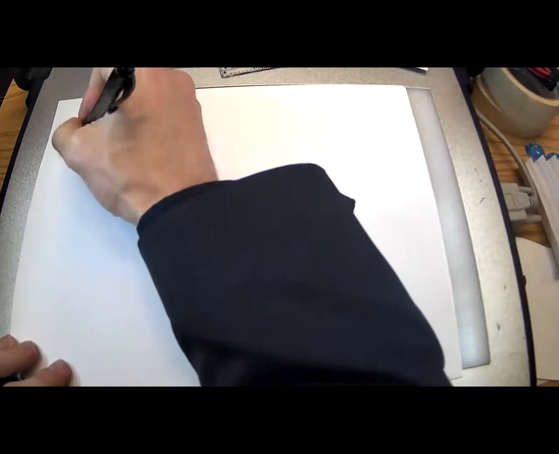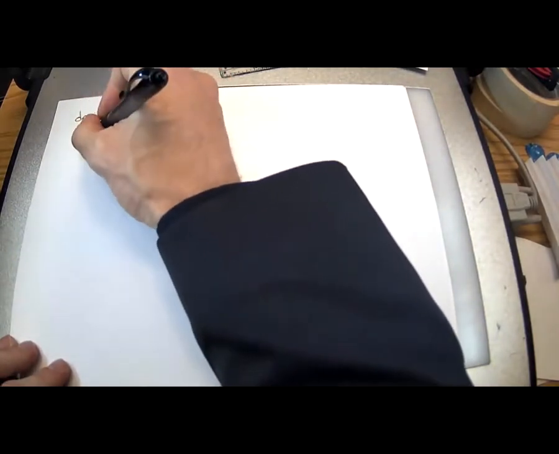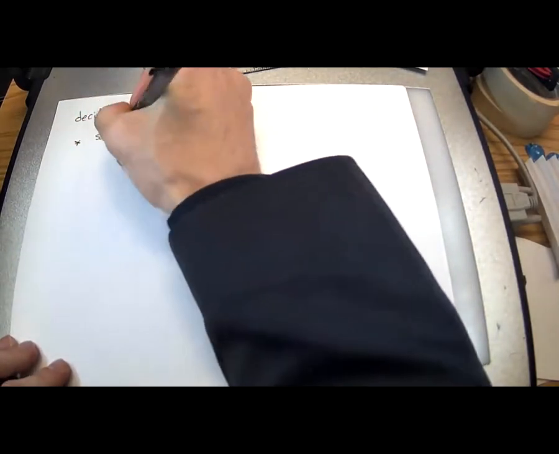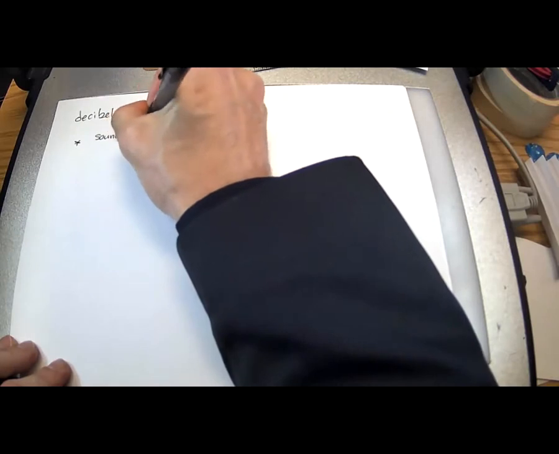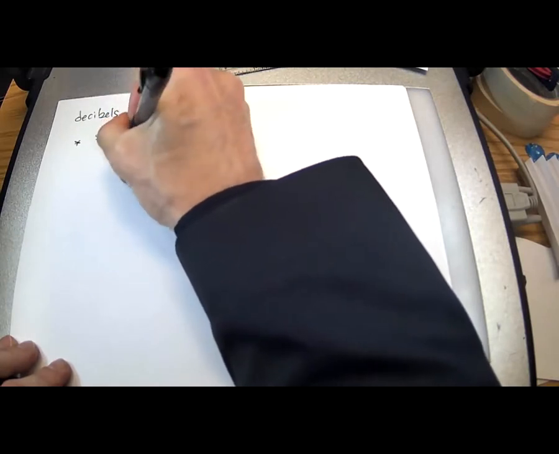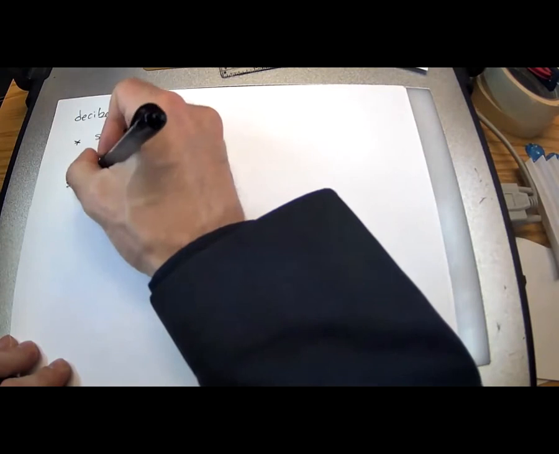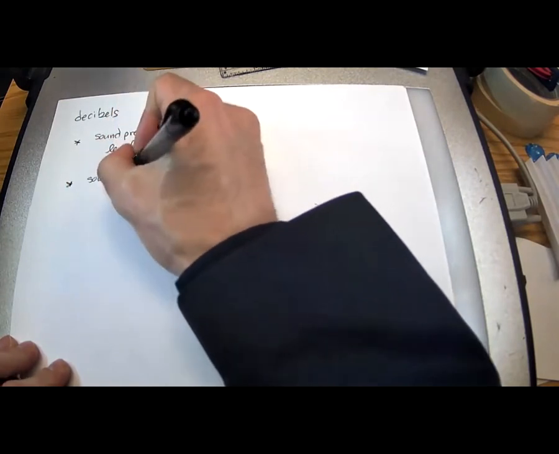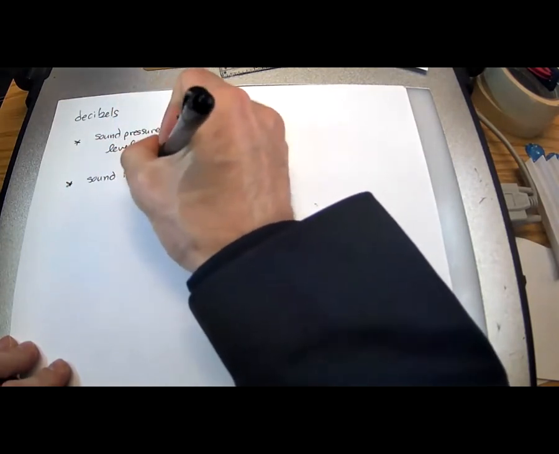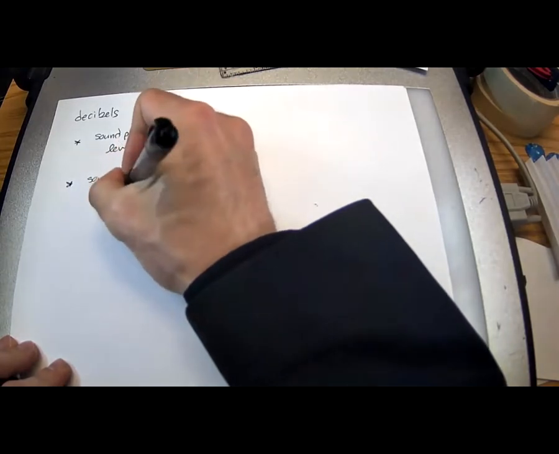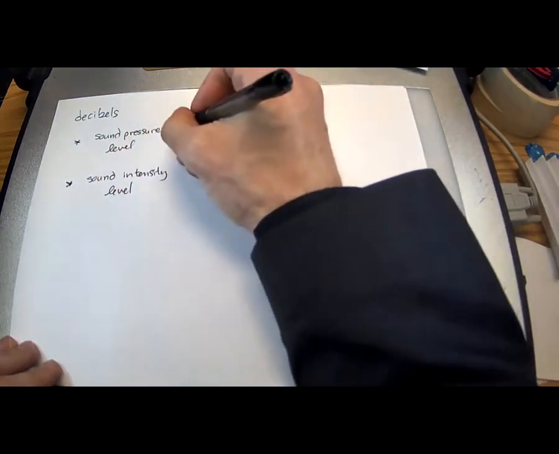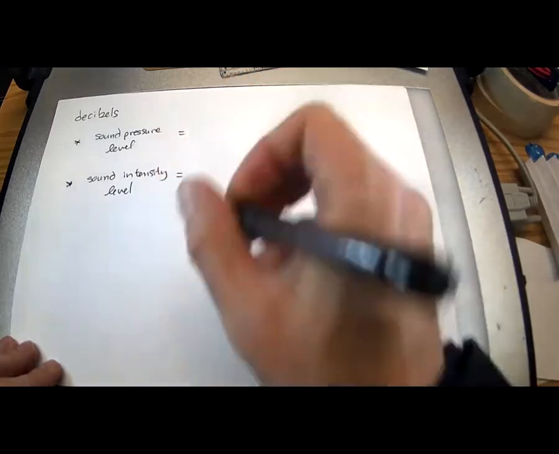Right, so one way to measure decibels is sound pressure level. And another way is sound intensity level. Okay. You can measure both of these in some number of decibels. What's the formula for each one of these?